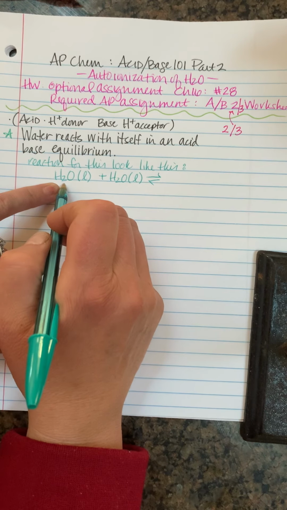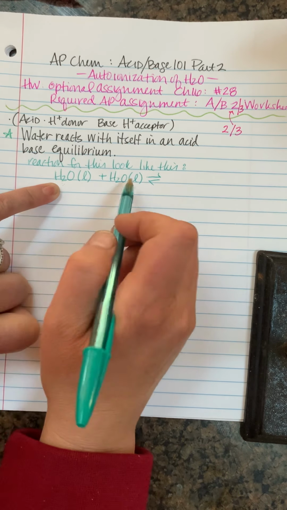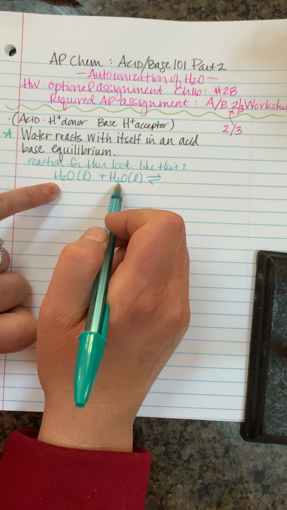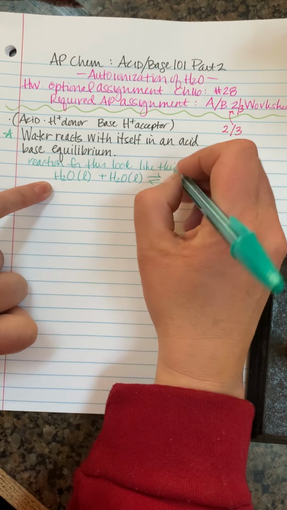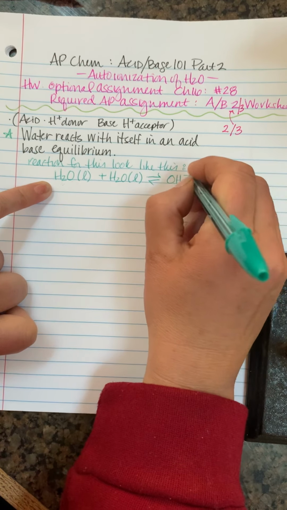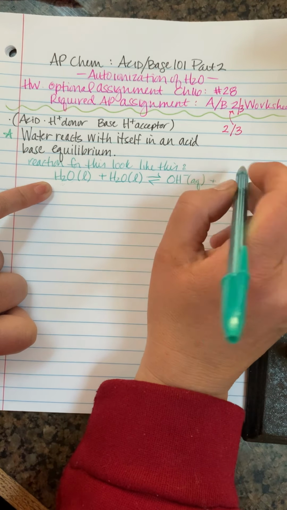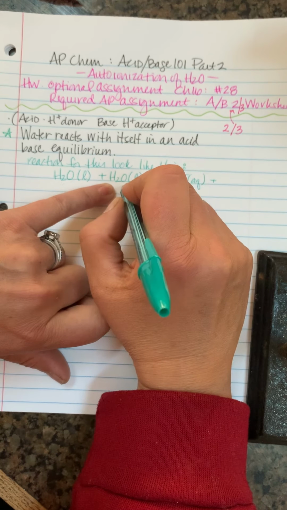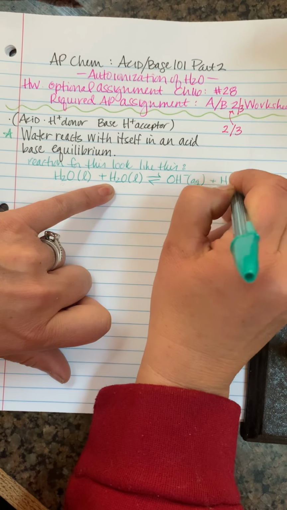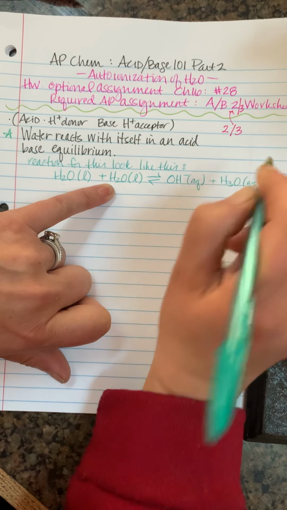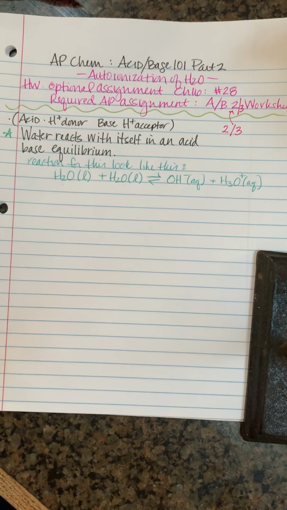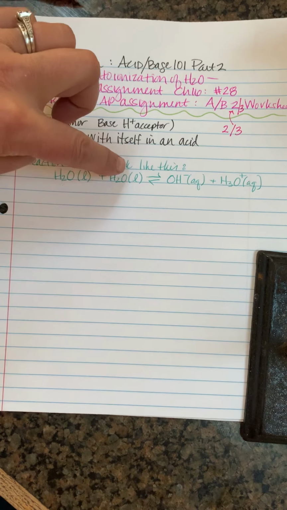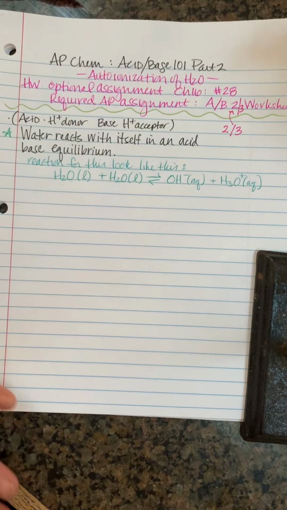This water gives up one of its hydrogens, and that hydrogen goes to this water. So what we end up with is what's left over from here. We have hydroxide, and that would be aqueous. And then also we have hydronium, made once the hydrogen has transferred from this water to this water. We get hydroxide and hydronium.